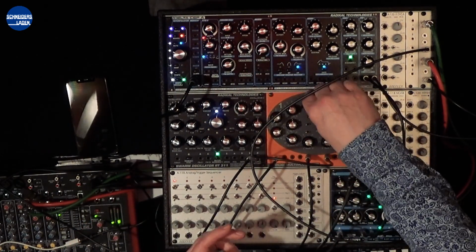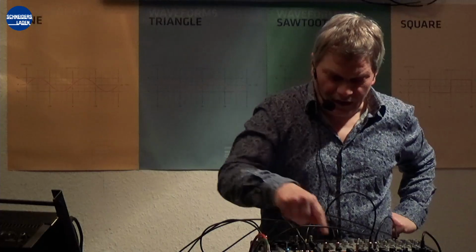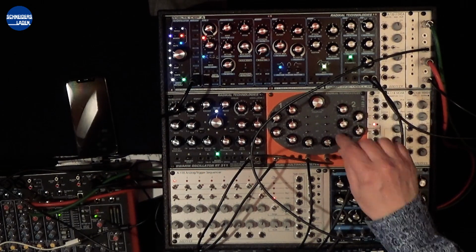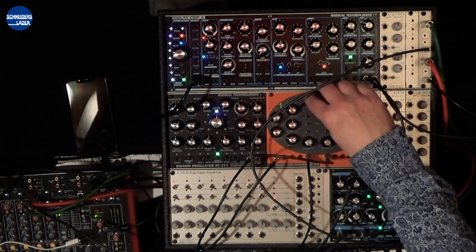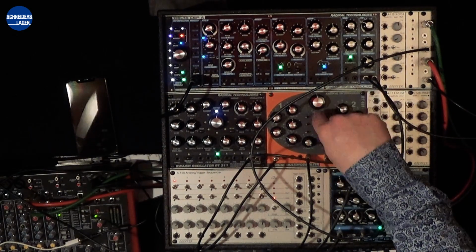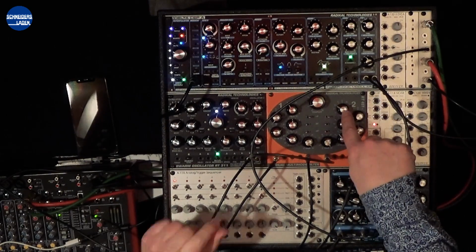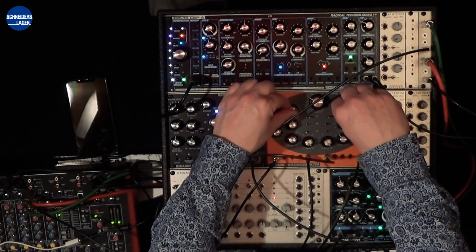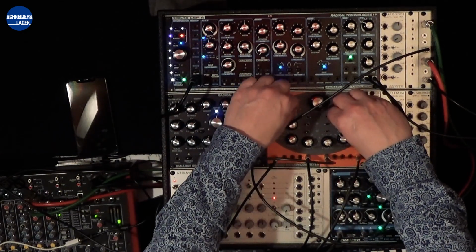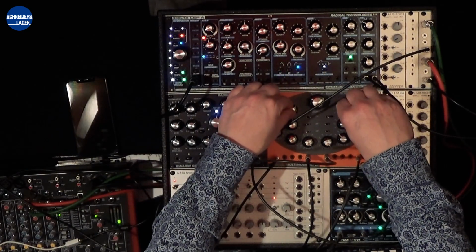So now we are coming to the filter. So this is an analog filter module. It has 2 filters, and these are multi-mode filters. And for each filter, you can select whether it's a low-pass, band-pass, or high-pass filter. So at the moment, I turned them all off, so nothing comes from the filter. You see here individual controls for both filter frequencies. So you see you have one on the right side, one on the left side at the moment in the stereo configuration.